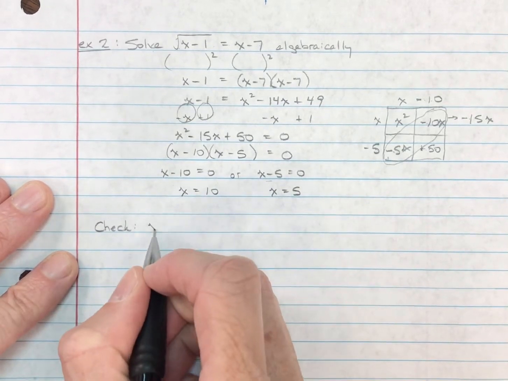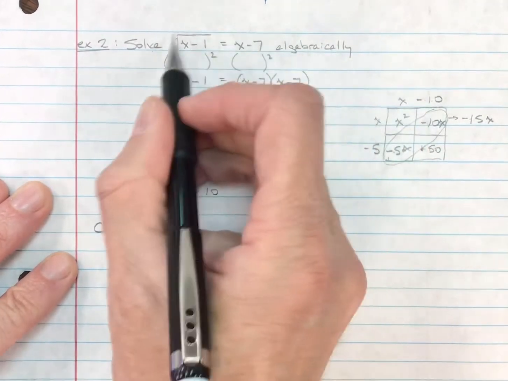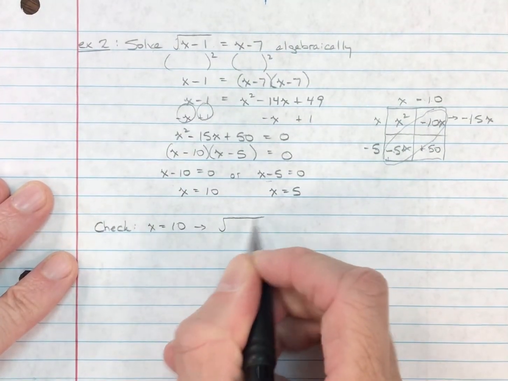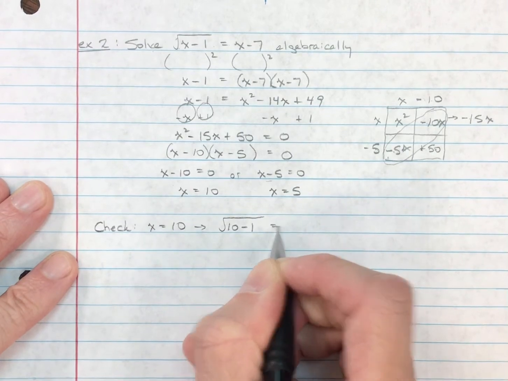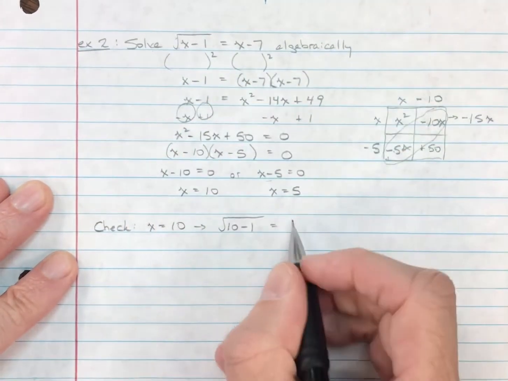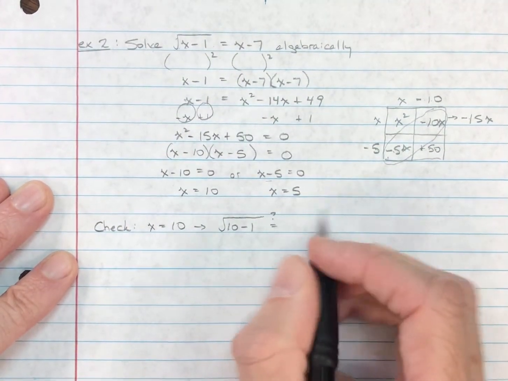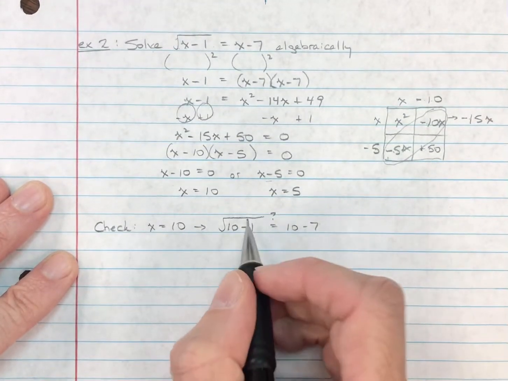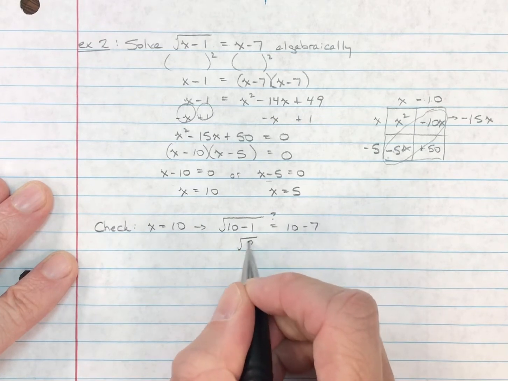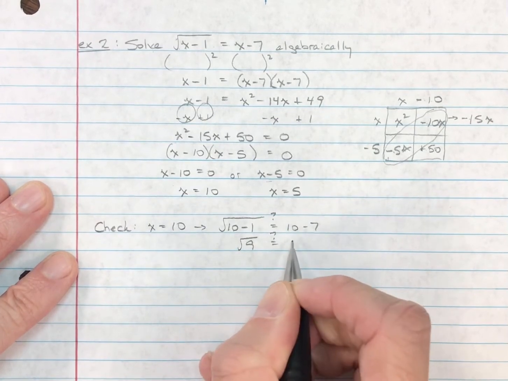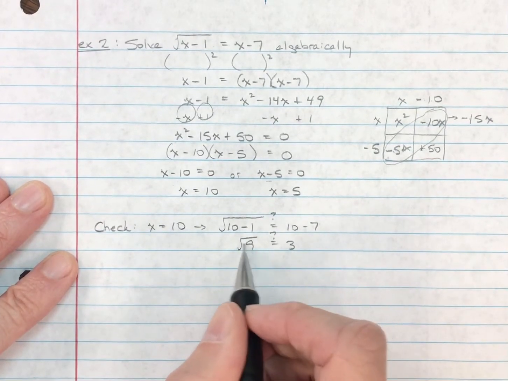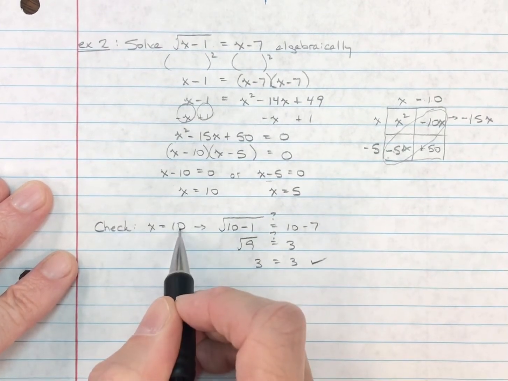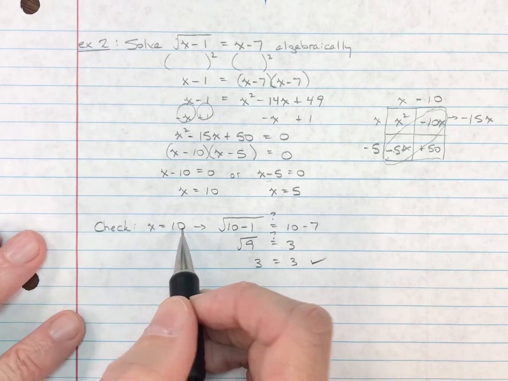Let's check x equals 10. Here's the original. x equals 10 means the square root of 10 minus 1. Everywhere I see x, I put 10. Is that equal to 10 minus 7? Well, 10 minus 1 is 9. This is the square root of 9. Does that equal 3? Well, sure. The square root of 9 is 3. So it appears that 10 is indeed a valid solution.